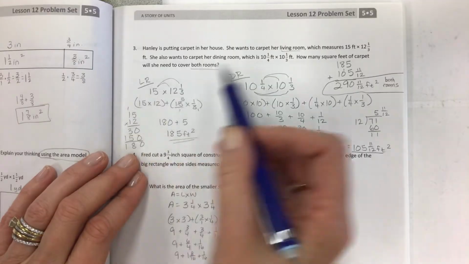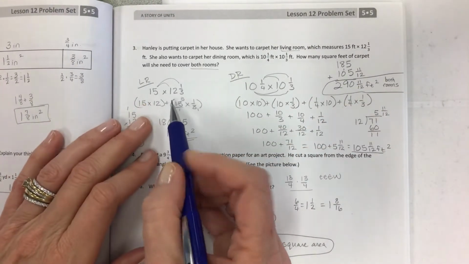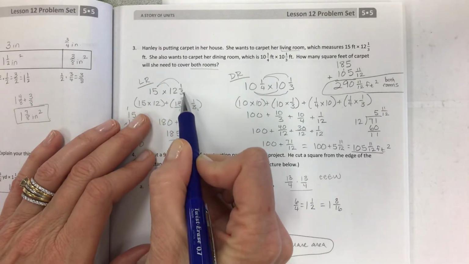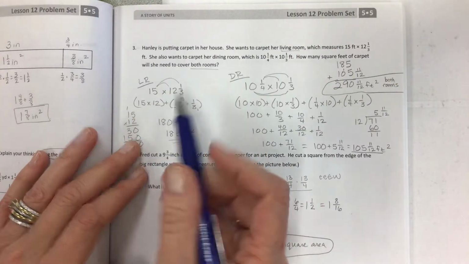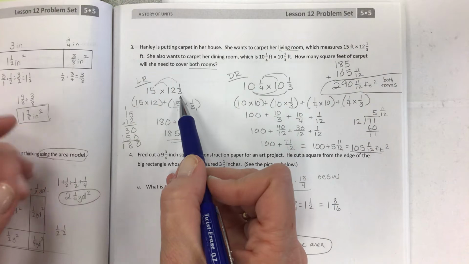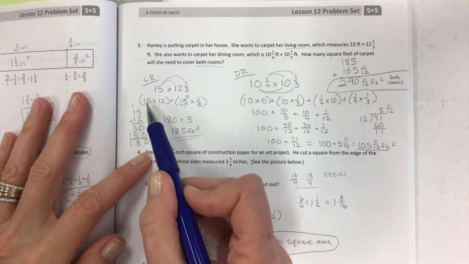First, you need to figure out the living room with a 15 by 12 1/3. Please separate it out like this: 15 times 12 plus 15 times 1/3. Okay, it's going to be a little bit easier than having to do 15 times 37 thirds, which would give you a pretty big division problem.